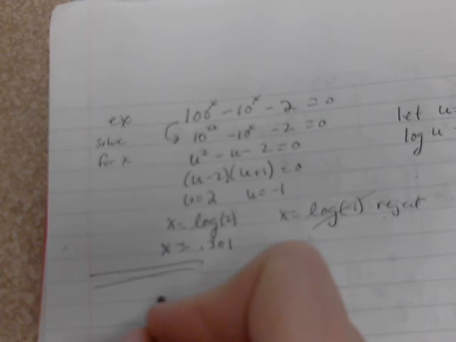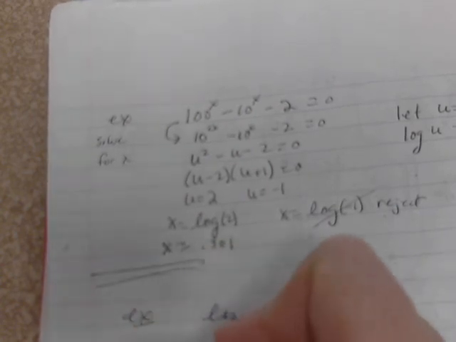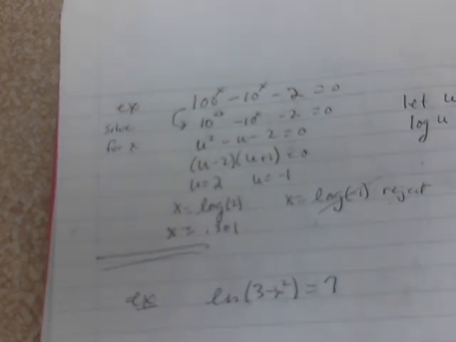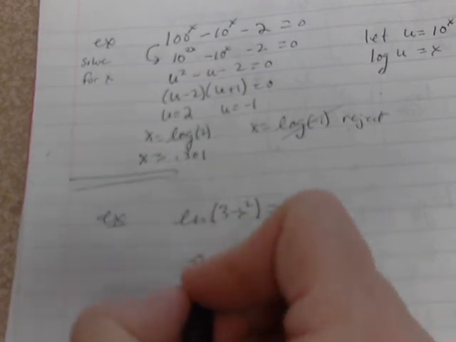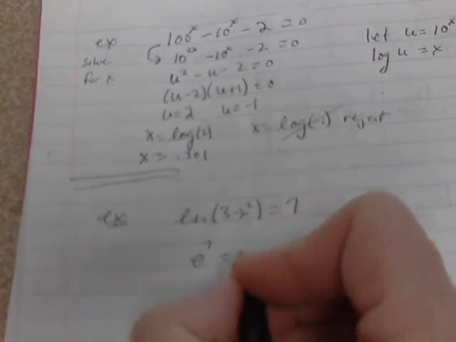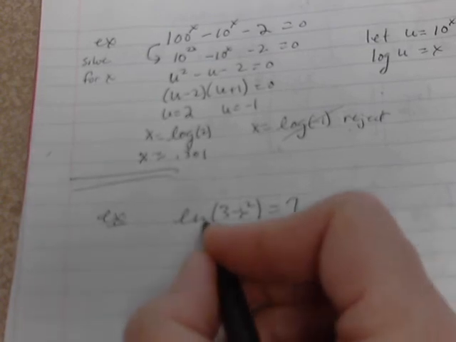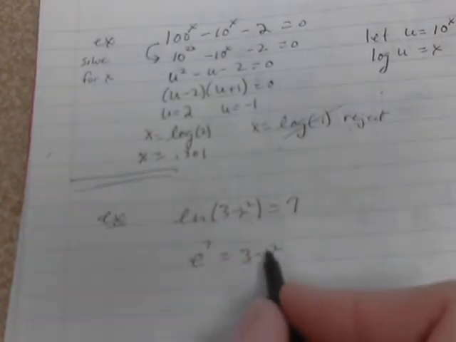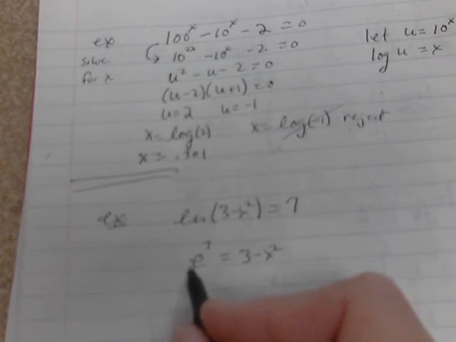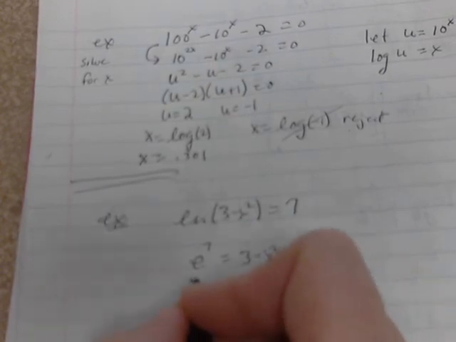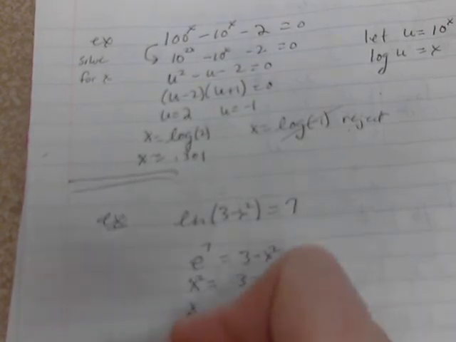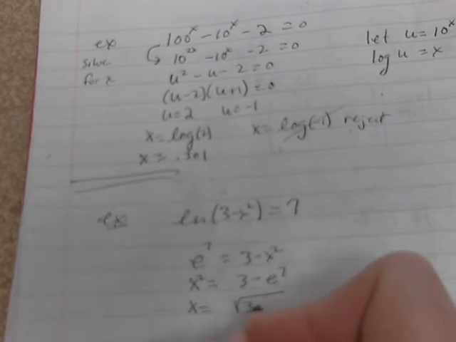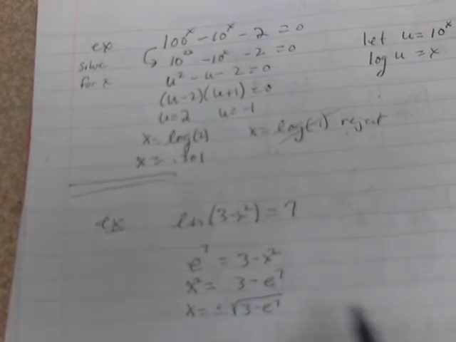Here's a tricky one. Let's say we have the ln of 3 minus x squared is equal to 7. If we want to solve this natural log problem, we can rewrite this exponentially as e to the 7th power is equal to 3 minus x squared, because this is log base e. And so if I add x squared to both sides and subtract e to the 7th from both sides, we get x squared is equal to 3 minus e to the 7th. So x is equal to the square root of 3 minus e to the 7th, plus or minus.